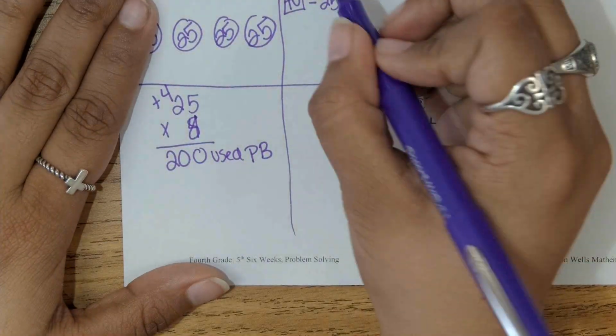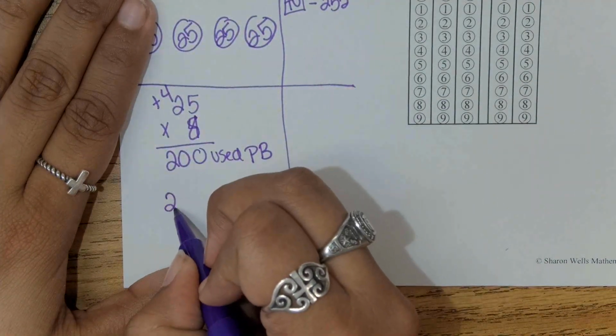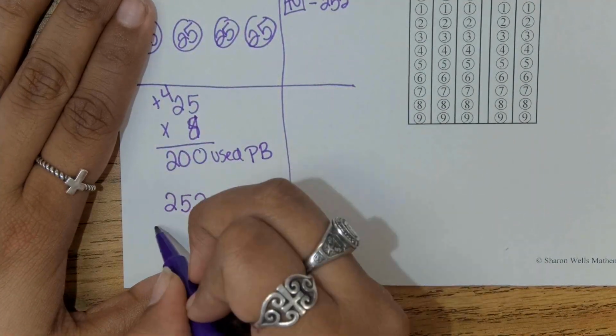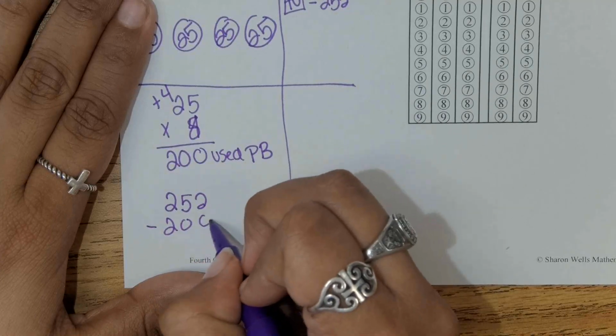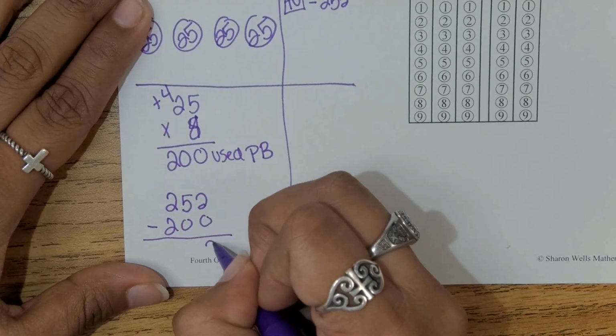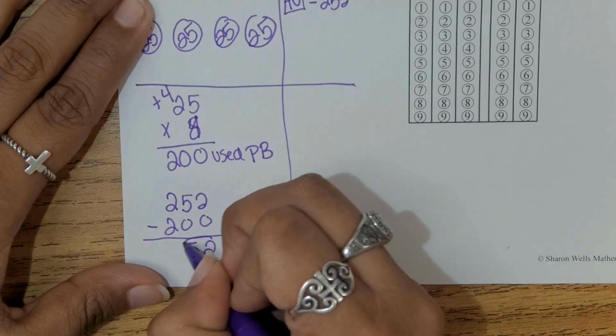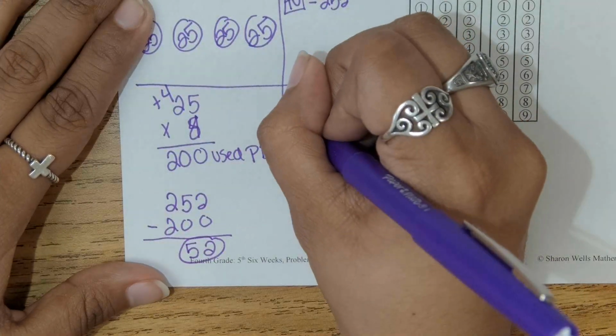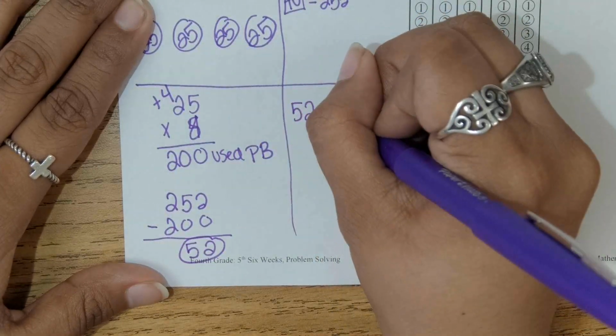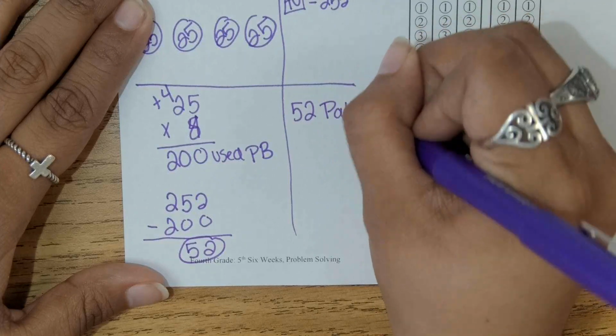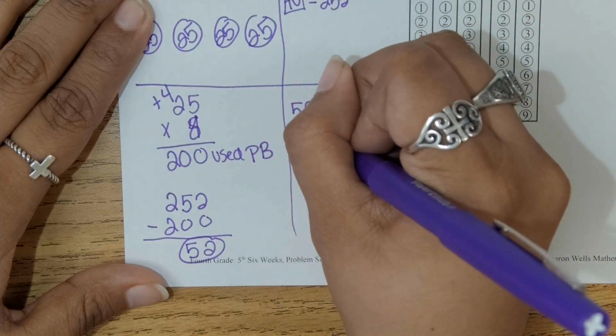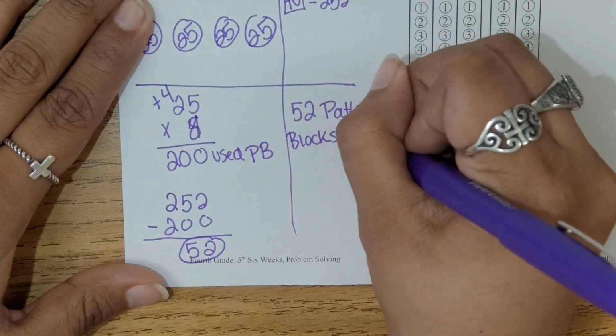That's right, now my operation is to subtract. 252, take away 200, should be 52. 52 pattern blocks were not used.